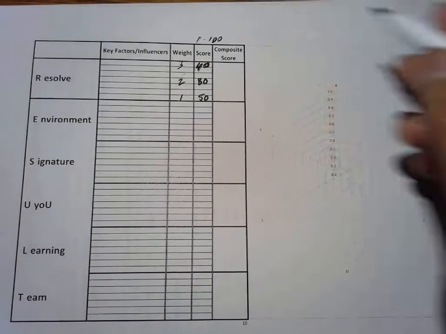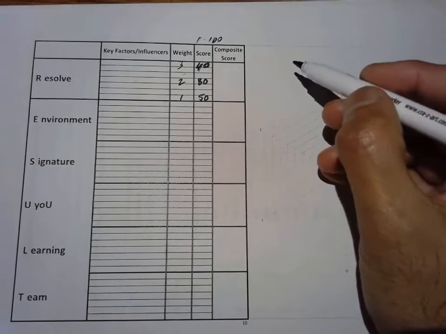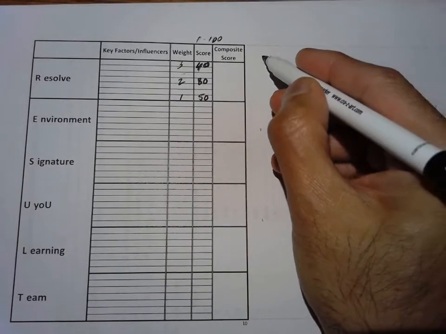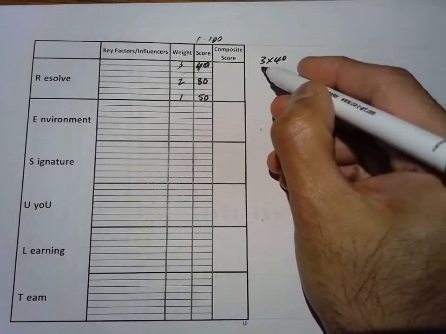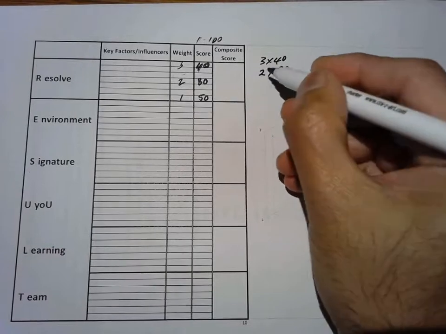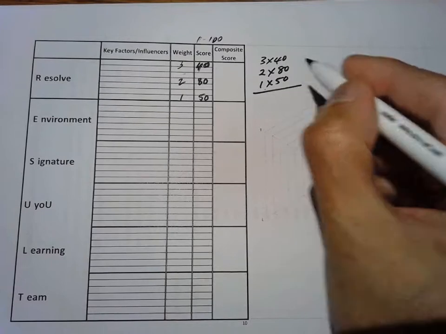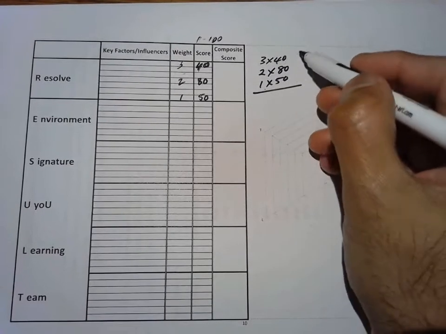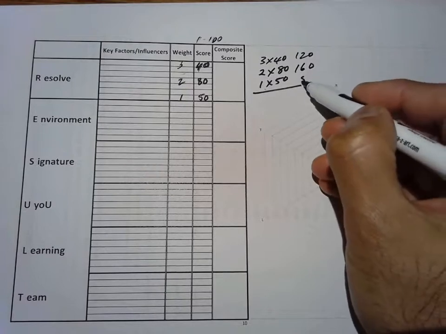And then you can get a composite score based on this. So how do you get a composite score? Well, it's your classic weighted average. So you could take, for example, 3 times 40, and then 2 times 80, and 1 times 50. So that would be, let's see, 120, 160, and 50.